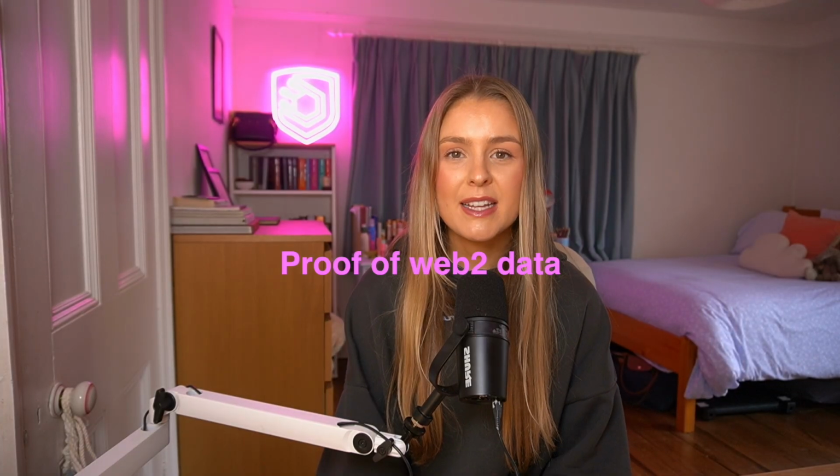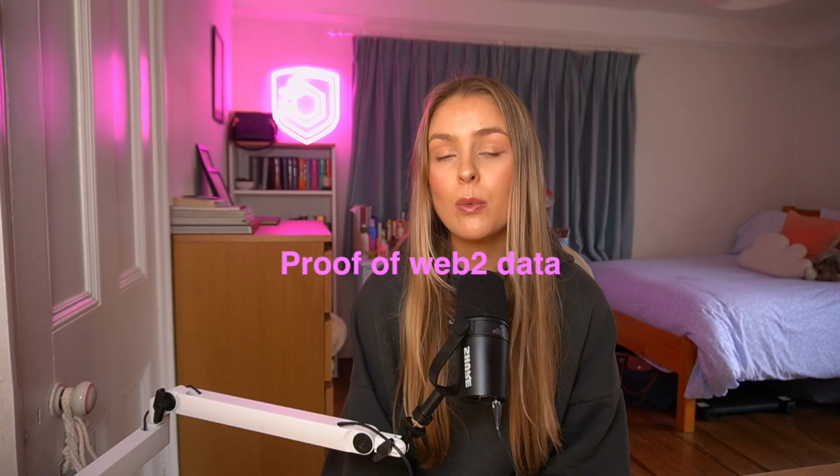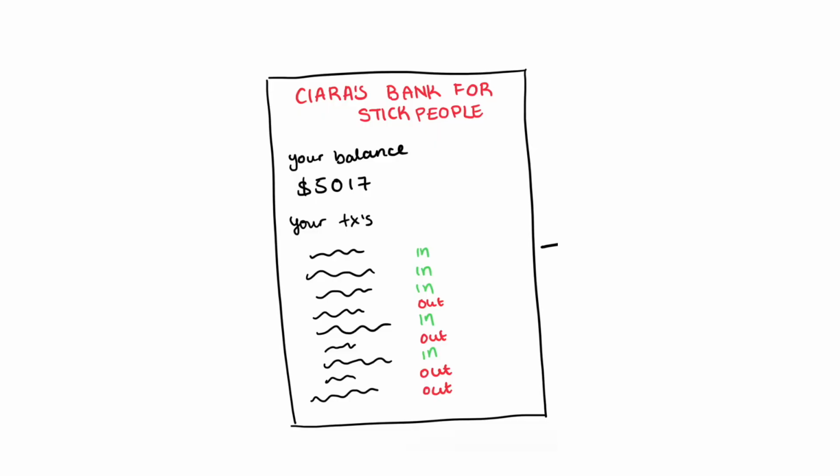And the final example that I want to draw to your attention is bringing web data on-chain, but privately. So let's say I wanted to prove something about some private web data, like my bank balance, but I didn't want that information to be public, transparent, on-chain. But I still wanted to bring that information, or proof of that information, on-chain.